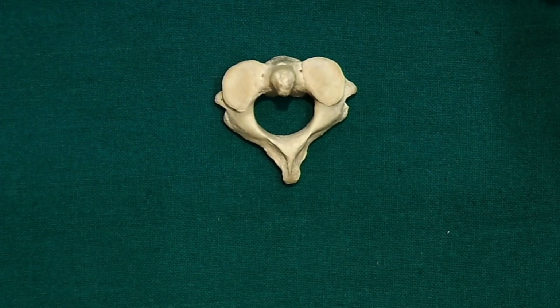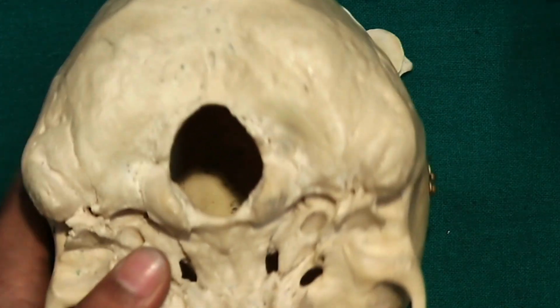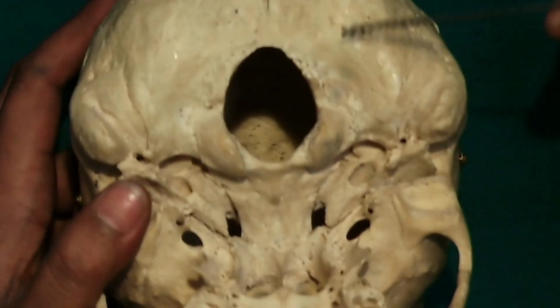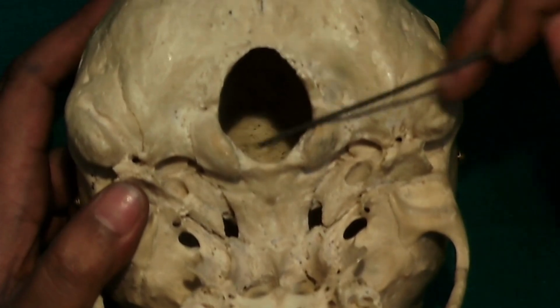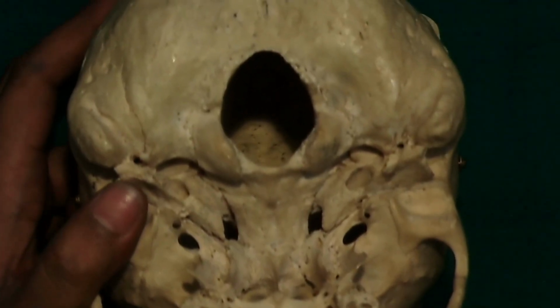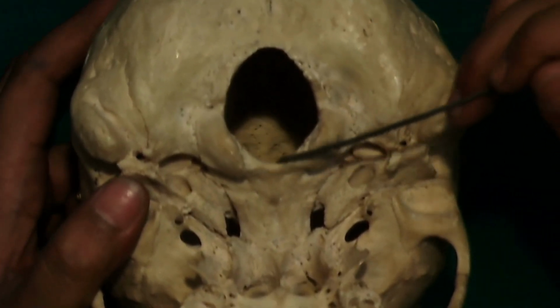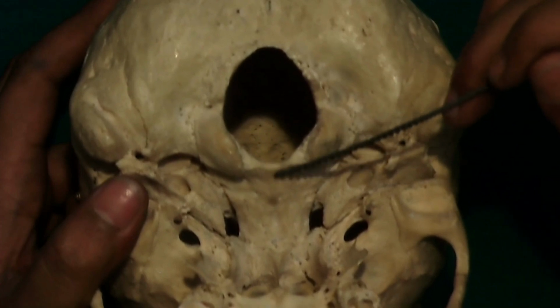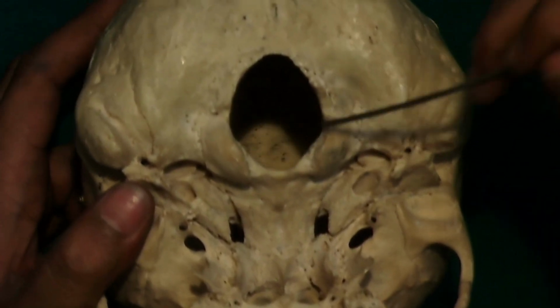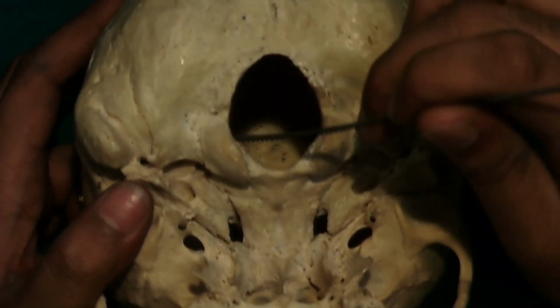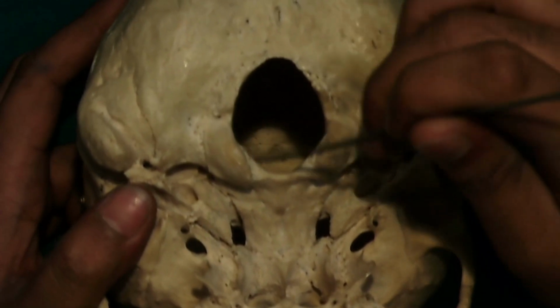So if we look at the base of the skull, this is the foramen magnum, and attaching to this anterior margin will be the apical ligament, and to the lateral margin will be the attachment of the alar ligaments.